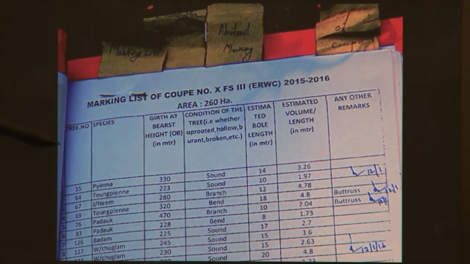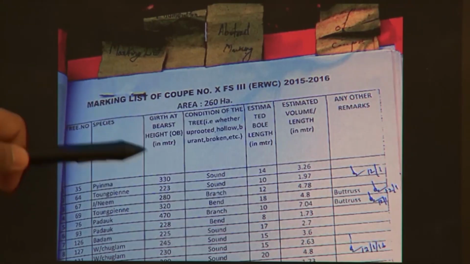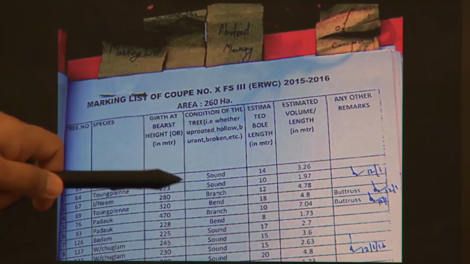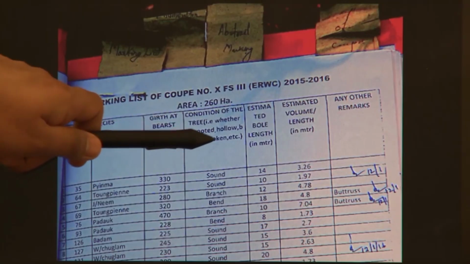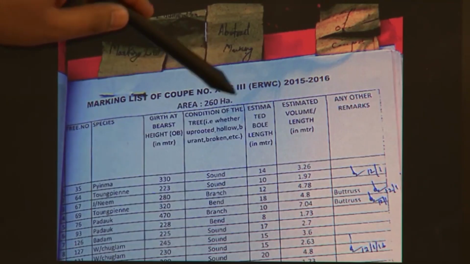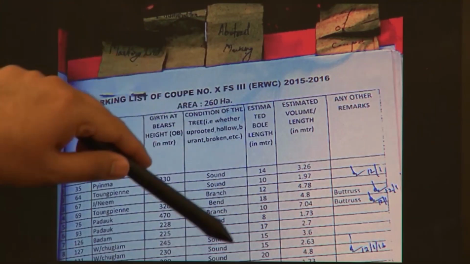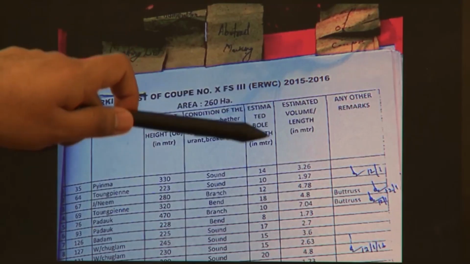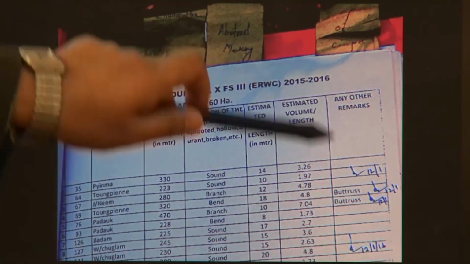So, all the trees in your stand are numbered, and for each tree you have the name of the species, you have the girth at breast height, you have the condition of the tree, whether it is uprooted, hollow, burnt, broken, etc. Then you have the estimated bole length that you will get when you cut this tree, estimated volume or length, and any other remarks.